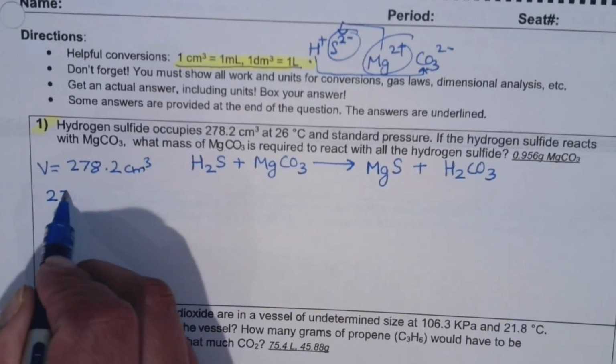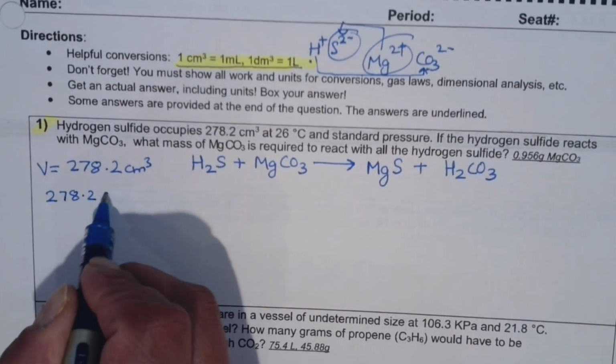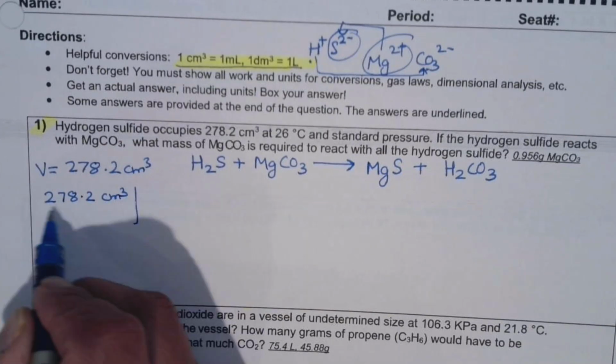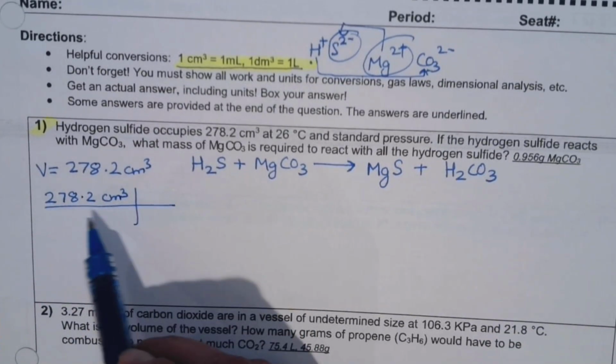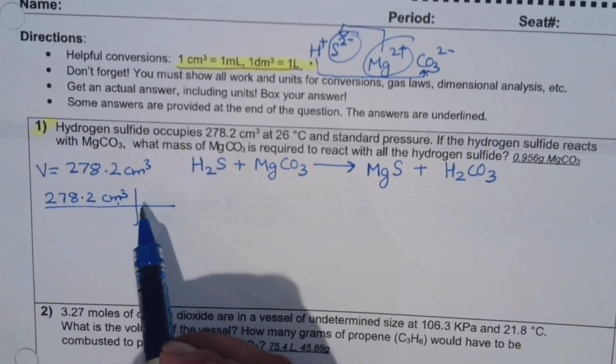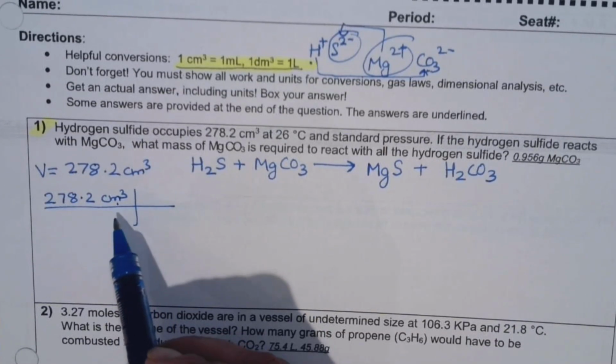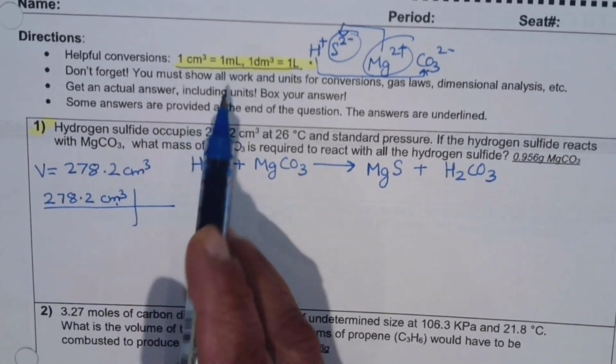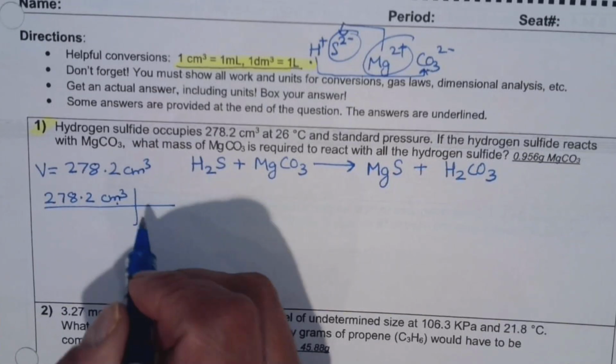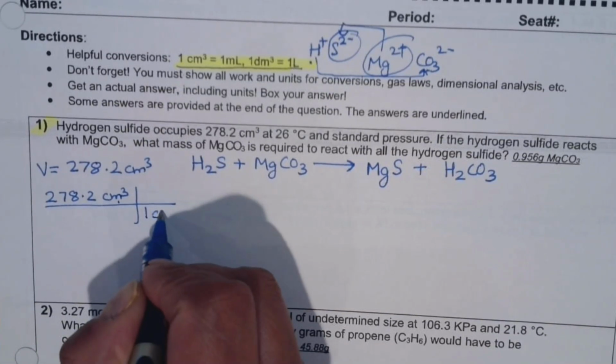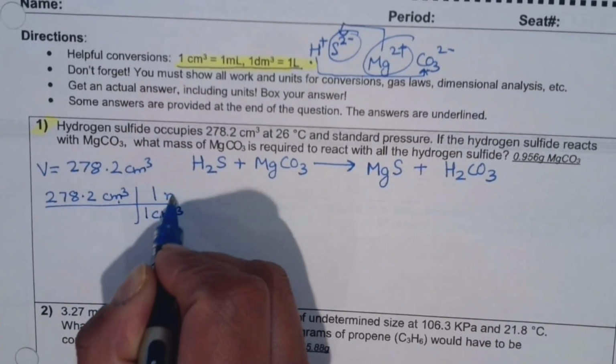You start with 278.2 centimeter cube, convert that. We are going to go from centimeter cube to liters. So you start with centimeter cube, convert that to milliliters first. So 1 centimeter cube is 1 mL.